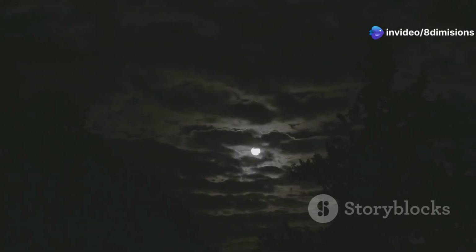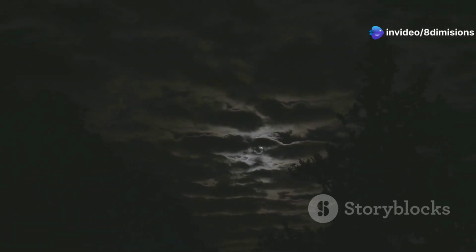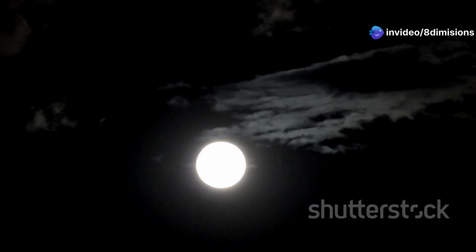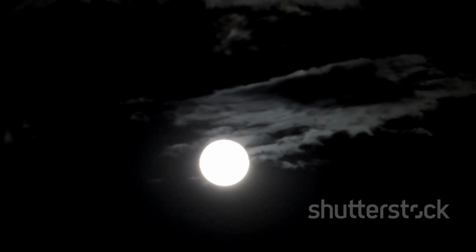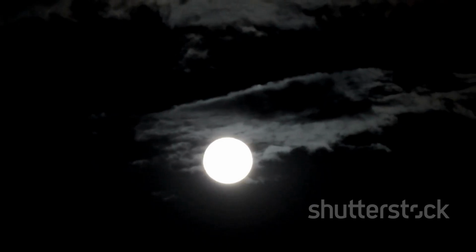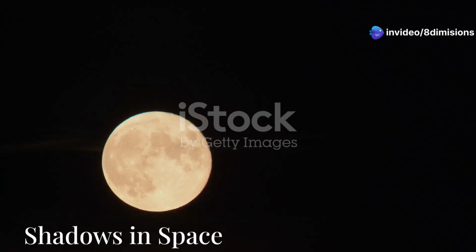The moon's changing position also affects its visibility. Sometimes the moon appears high in the sky, while other times it seems closer to the horizon. This is due to the angle at which the moon's orbit intersects with Earth's horizon.